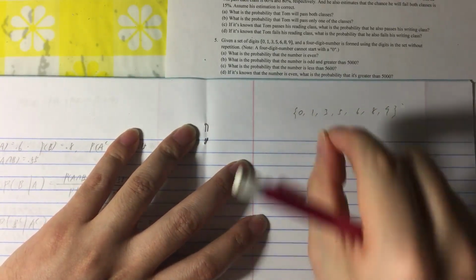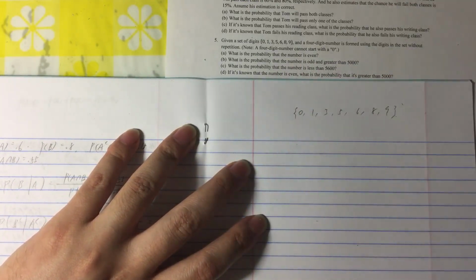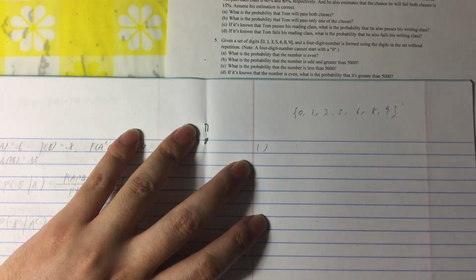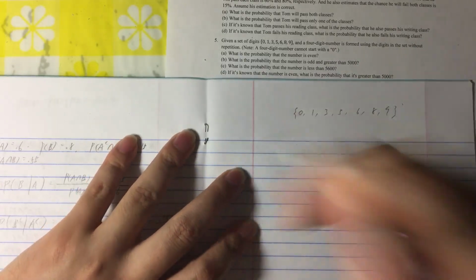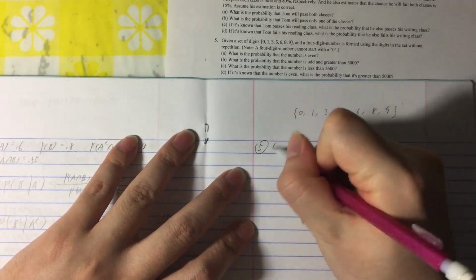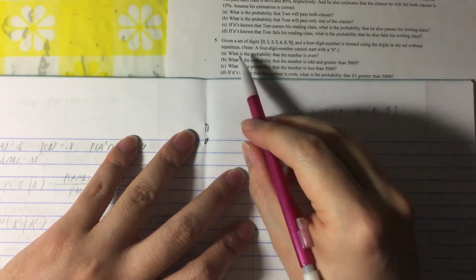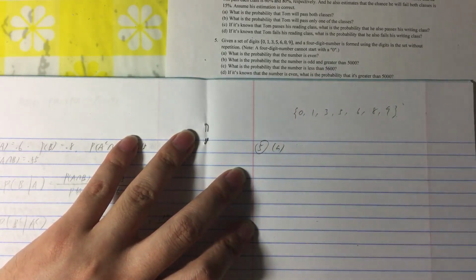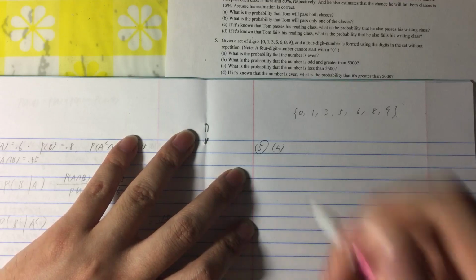We randomly choose 4 digits from the set and form a 4-digit number, and we are looking for the following probabilities. Number 5, part A. What's the probability that the number is even? Keep in mind, probability is always the number of favorable outcomes divided by the number of all possible outcomes. Let's find the number of all possible outcomes first.